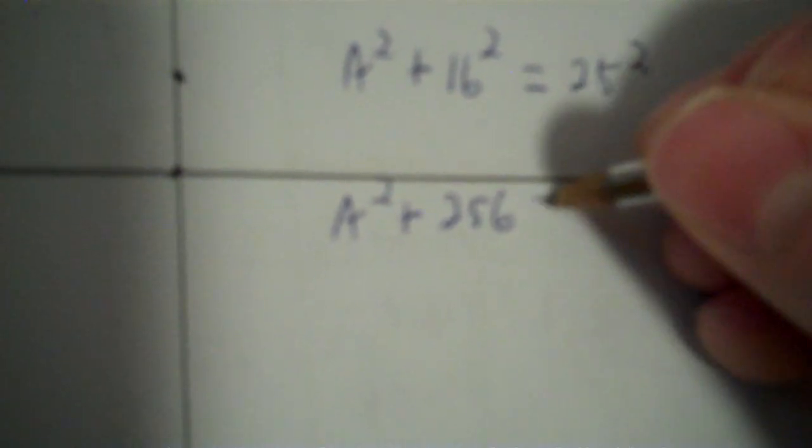So A squared, A we keep in variable form. 16 times itself is 256. 25 squared, 25 times itself is 625. Now you solve for A using the linear properties, so you make a wall on that side.